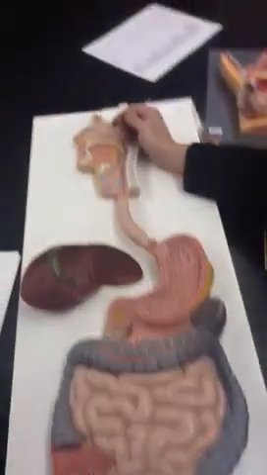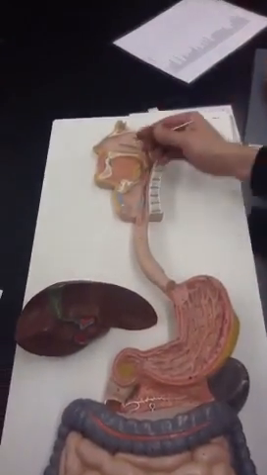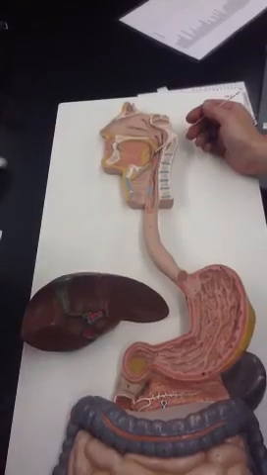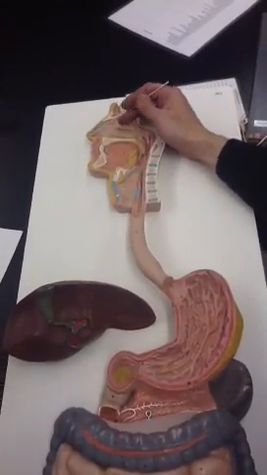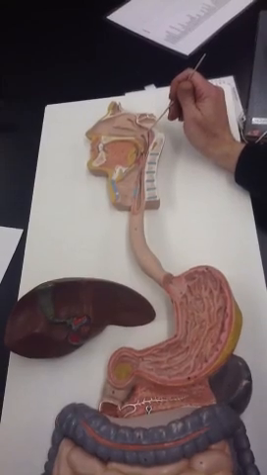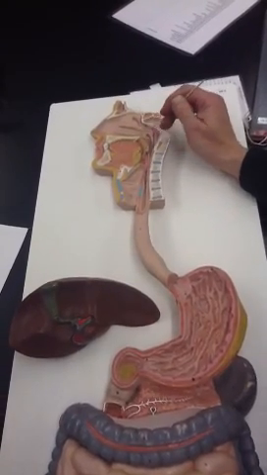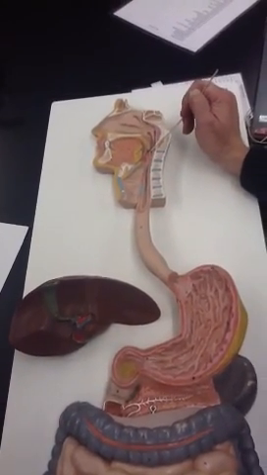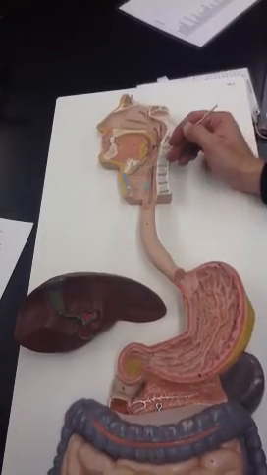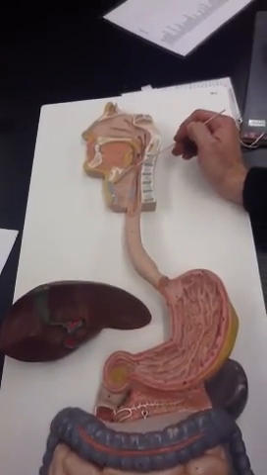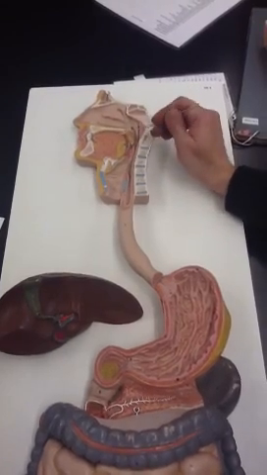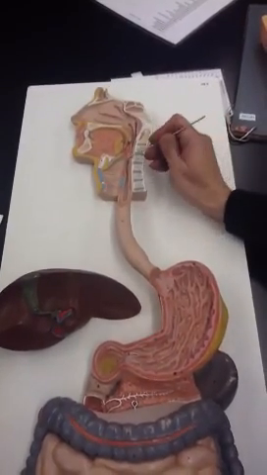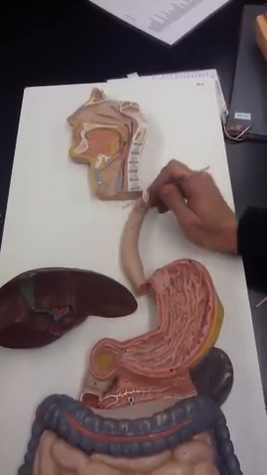Obviously the mouth, and then from the mouth you're going to go into the pharynx. So the pharynx has 3 different parts. If you go back from the nose, that would be the nasopharynx. If you come back through the mouth, that would be the oropharynx. And then right above the larynx here would be the laryngopharynx. So food's going to come in through the mouth, go through the pharynx, then come down here through the esophagus.